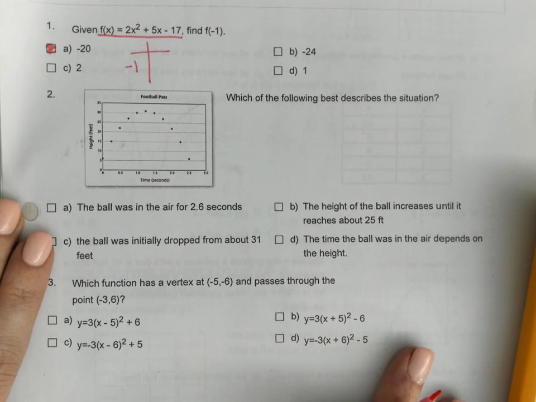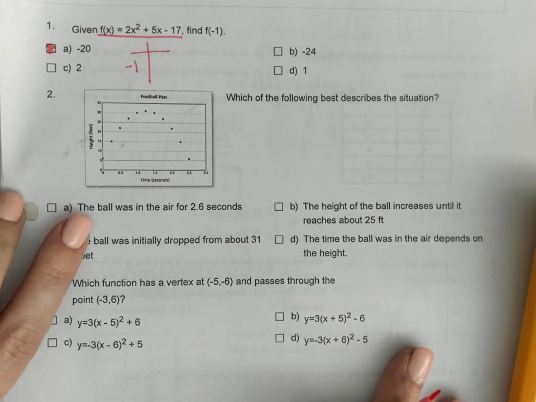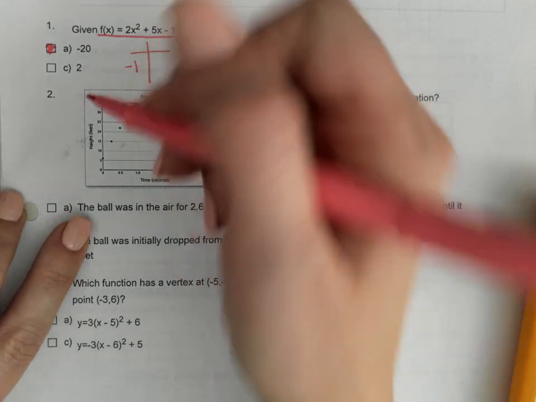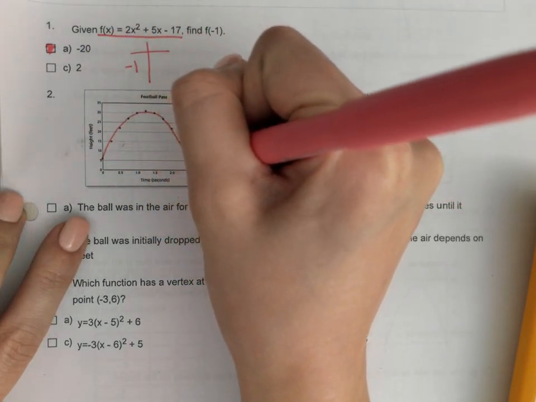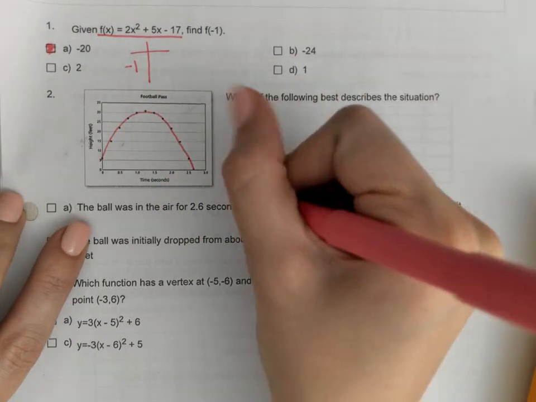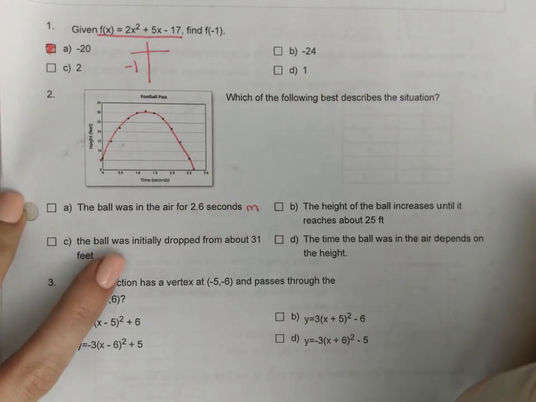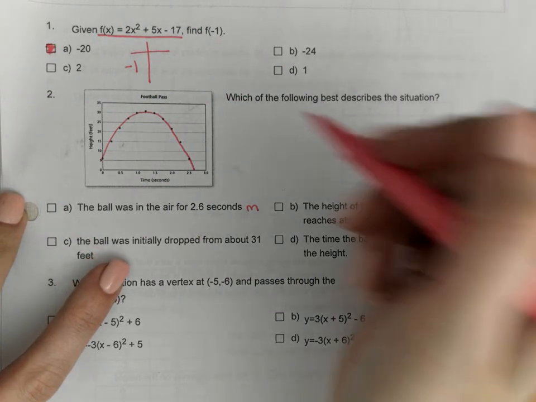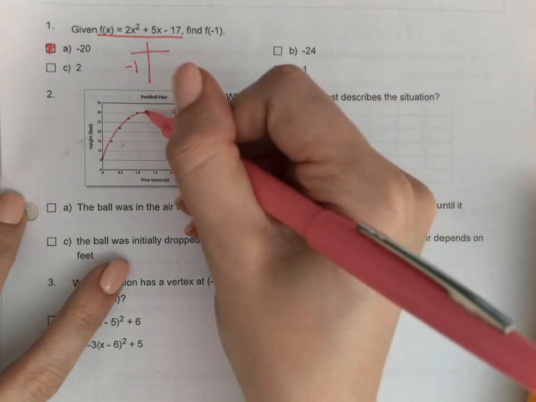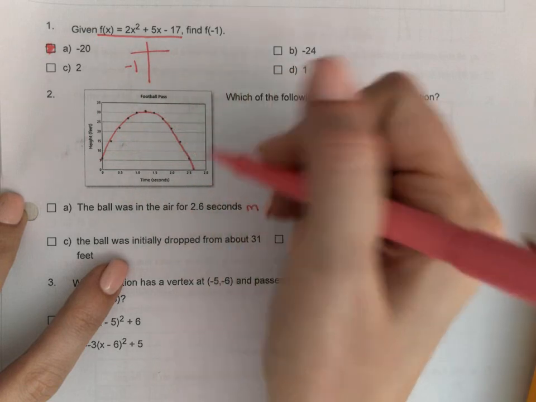Which of the following best describes the situation? The ball was in the air for 2.6 seconds. So if I was to follow this, here's the ball, and it's hitting the ground at about 2.6 seconds. The ball was initially dropped from 31 feet. Okay, that's the highest height, but it wasn't dropped. It was thrown up, and then it goes back down.